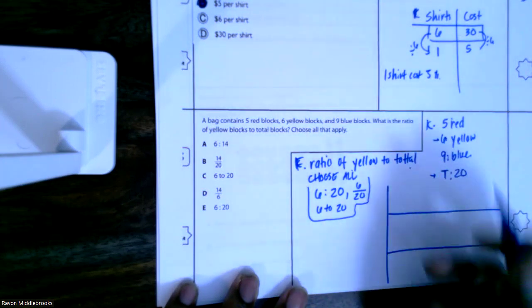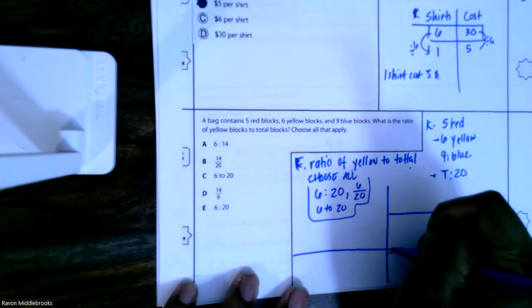So now I'm comparing all of these answer choices to my answer. And of course, we could do it one of two ways. The ratio of yellow to total is 6 to 20, or 6 to 20. The reason why I'm writing it in multiple ways is because I see it, right? So this is what I know. And now I'm using process of elimination to determine what is correct.